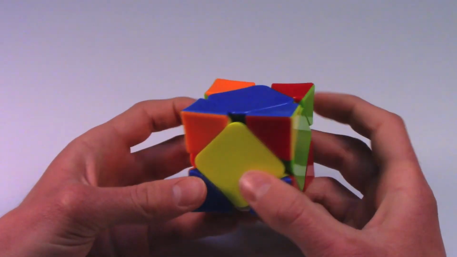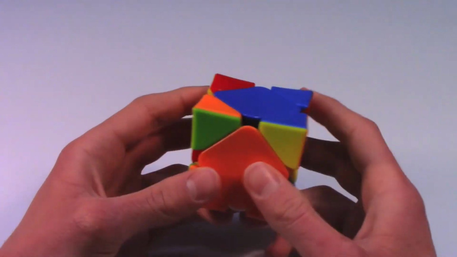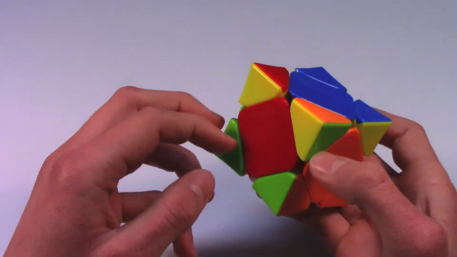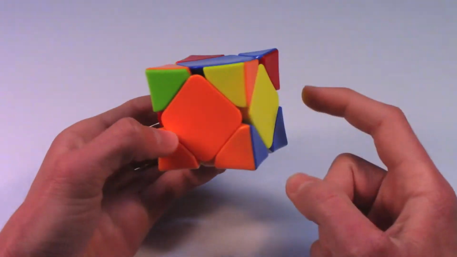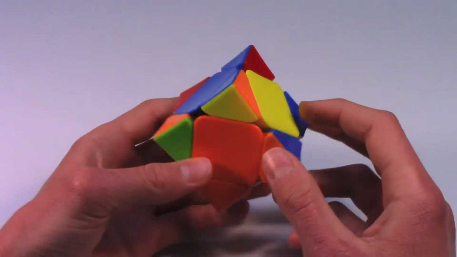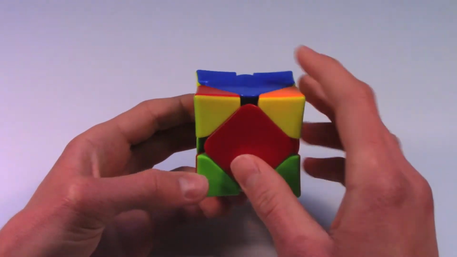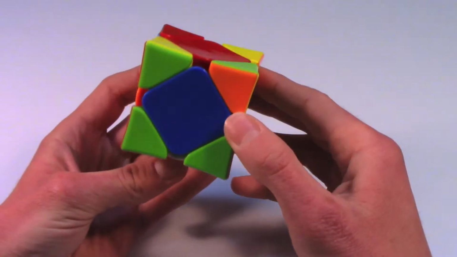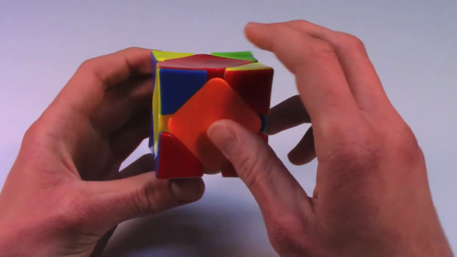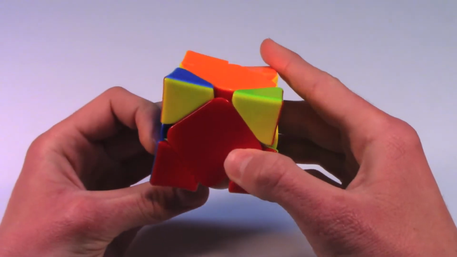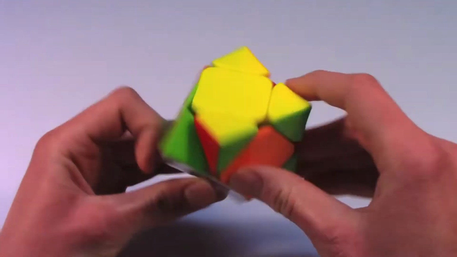And this is the last case in this group. The center is on the opposite side of where the headlights are facing. So if we have the headlights facing to the left here, the center will be on the right side. Now, just like last time, we're going to hold that center in the back, and then we're going to do a sledgehammer, and then a Y prime rotation, and another sledgehammer, and then a Y rotation, and then hedge slammer.